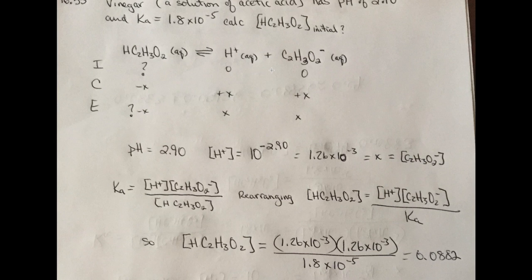I made an ICE table showing the setup here. And we are always using X for the change. So I couldn't use X for how much we started with, so I used a question mark for my variable for how much we started with. So we start with, we don't know. We subtract X, and we got minus X. I know that's very technical. So 0 added X to become X. 0 added X to become X.